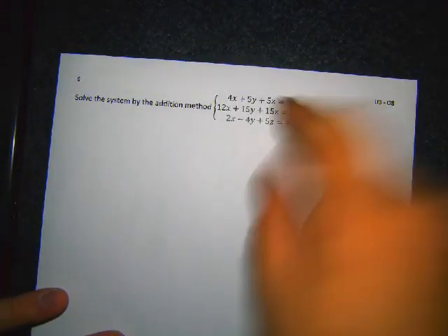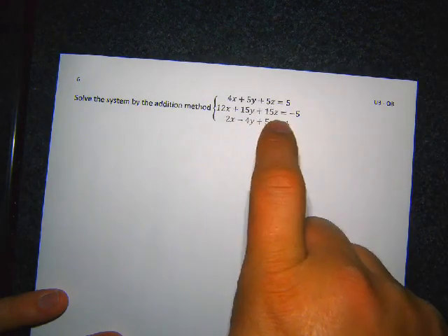So this one, you can see the x's, the y's, the z's, the equals. Everything's lined up. That's what we're looking for. We always want to add to make things cancel.